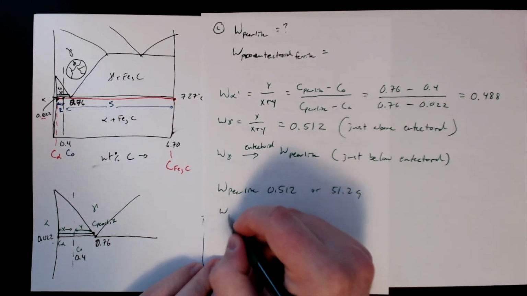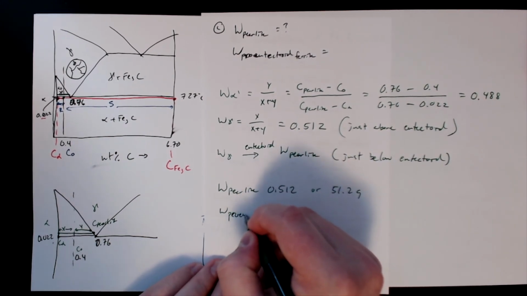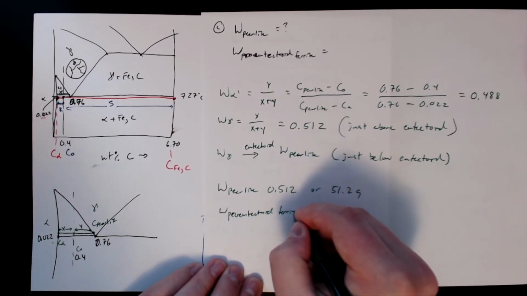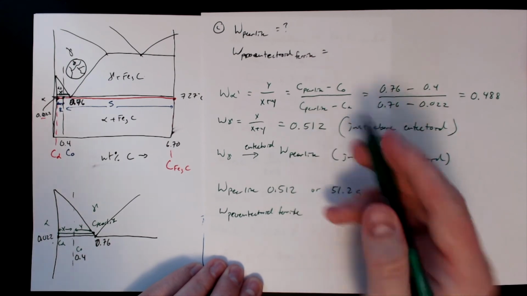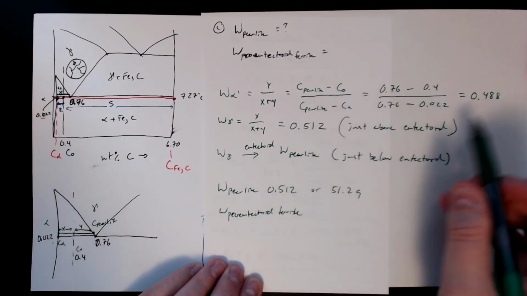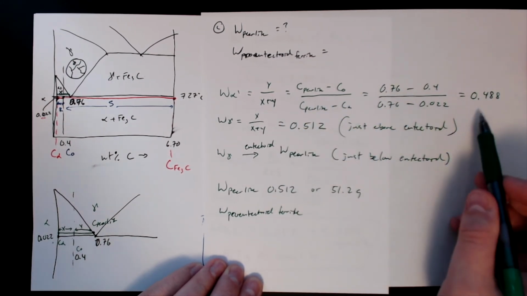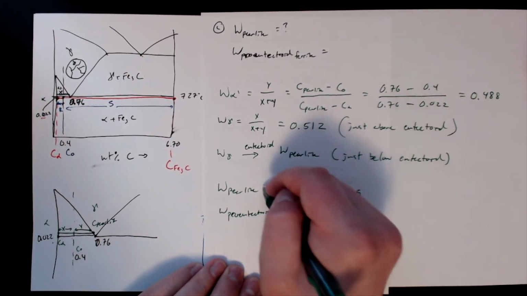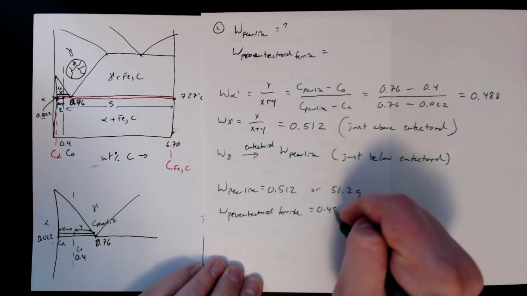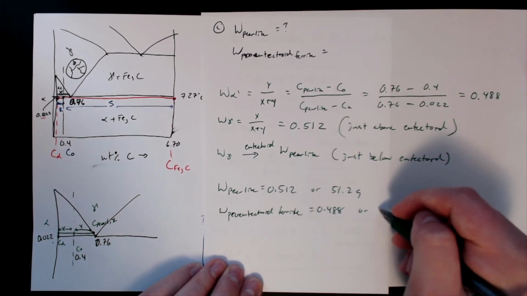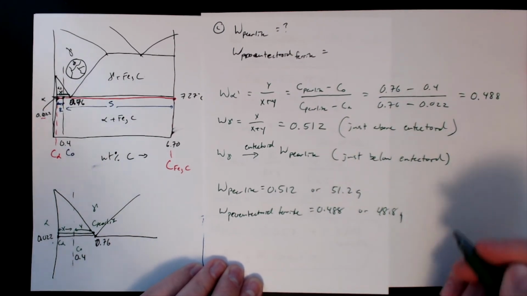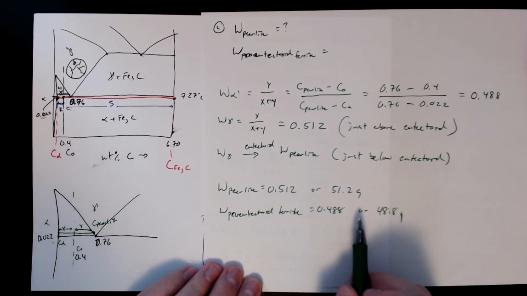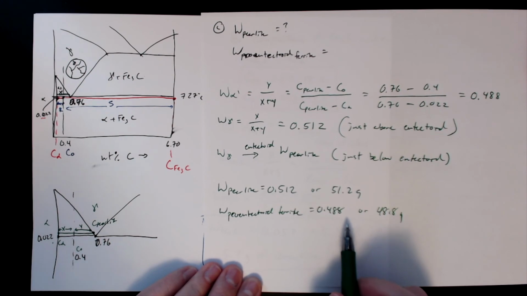And then my amount of pro-eutectoid ferrite is the same, right? It's what we calculated up here as 0.488. That hasn't changed, or that is 48.8 grams. And again, as long as I did that correctly, those should add up to 100 grams, right?